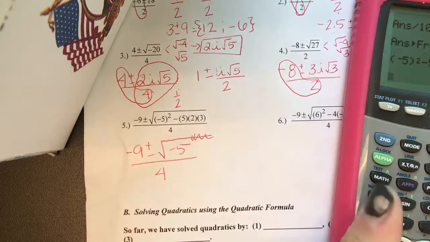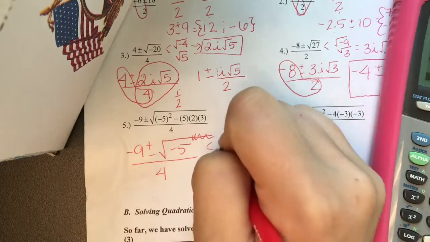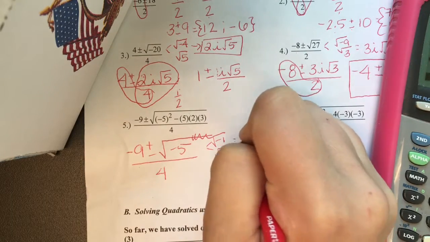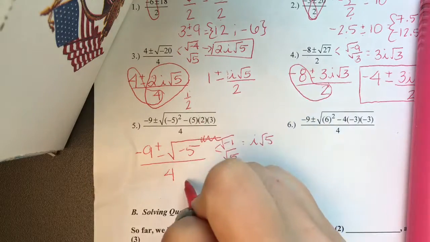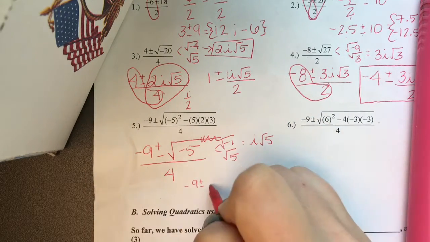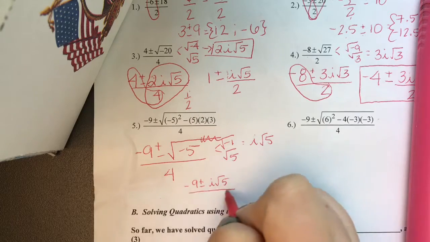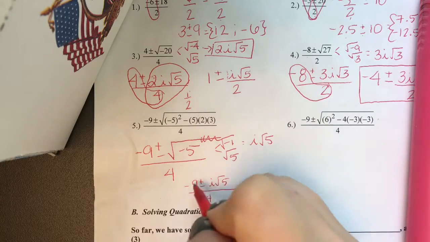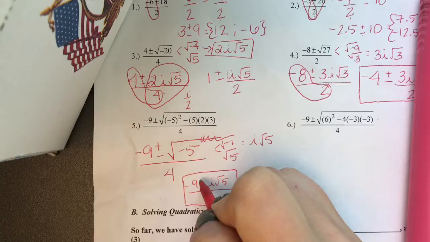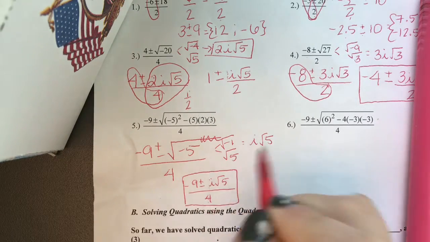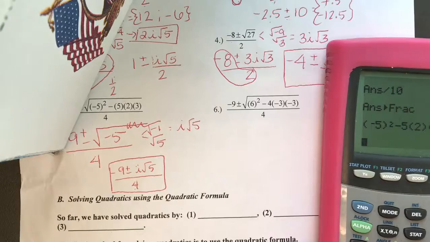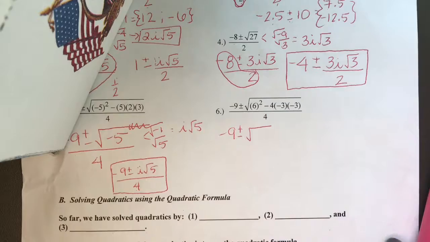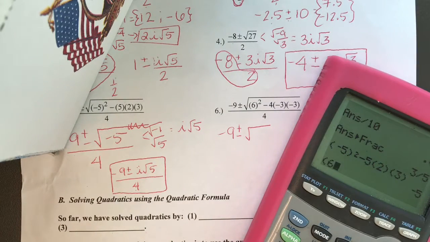Over 4. The only thing you can factor out of negative 5 is negative 1 with positive 5. The square root of negative 1 is i, so this becomes i root 5. So you're left with negative 9 plus or minus i root 5 over 4. If you cannot simplify either of these terms, then just leave the entire thing in this fraction. 9 cannot divide by 4, 1 cannot divide by 4. Go ahead and do the next one. Just simplify what's in the square root, put it in your calculator exactly as you see it.